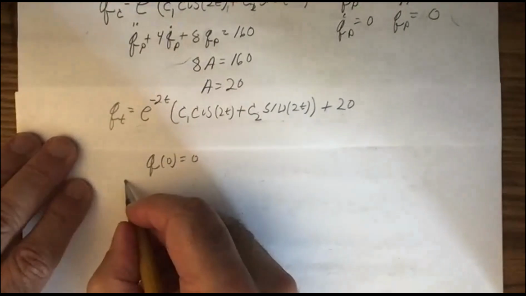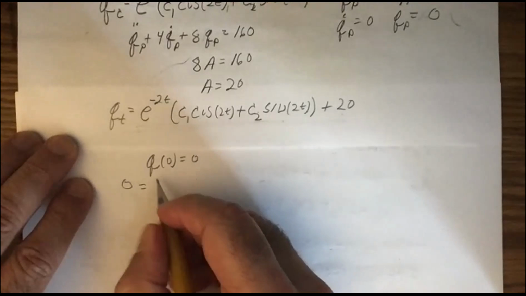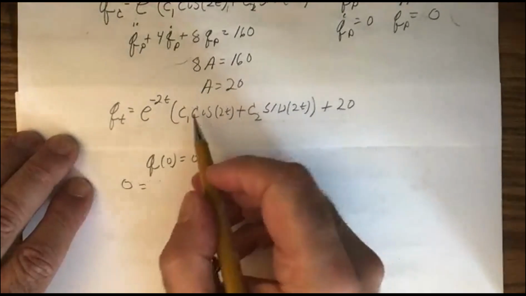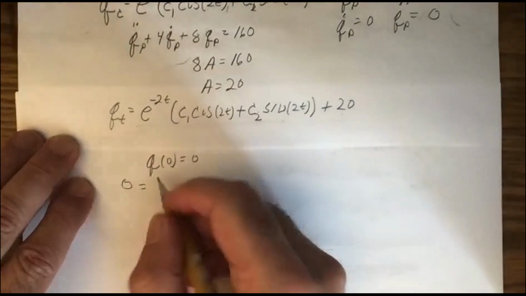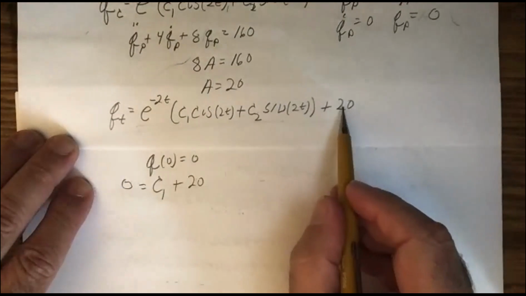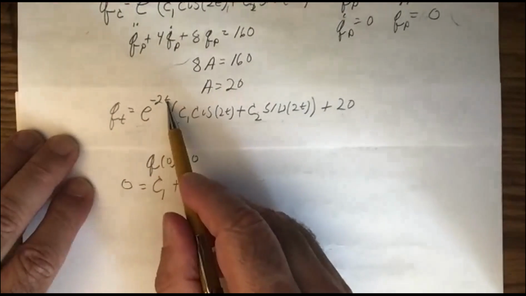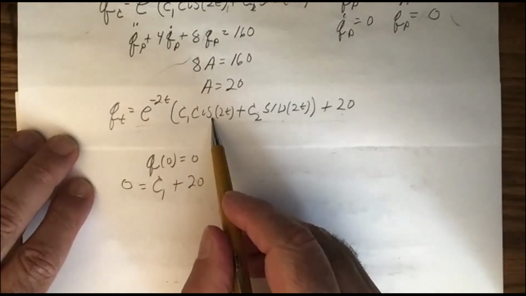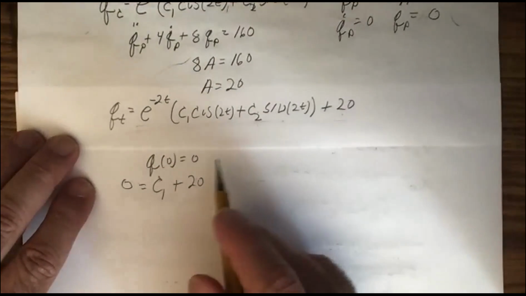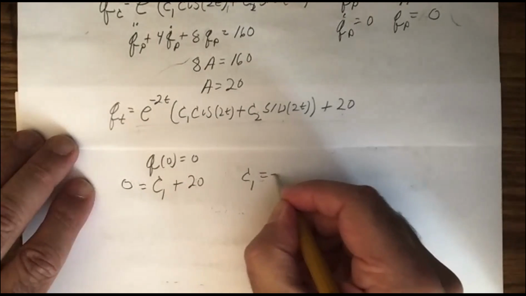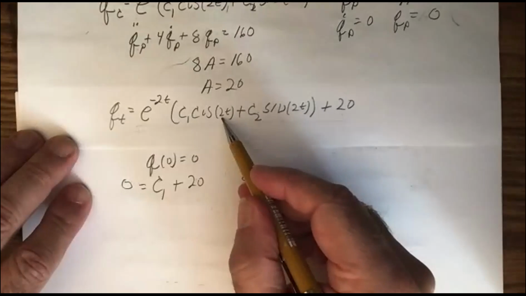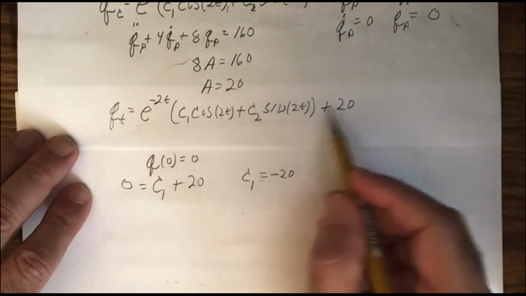So when I put 0 in here, I'm going to get 0 is equal to, this is just going to be 1. So C1 plus 20, right? We can't forget the plus 20. This is 1 cosine of 0, and this is 0 when I put 0 in here. Is everybody okay with this? So I'm getting that C1 is equal to minus 20. This is 1, this is 0, and I got the 20 here.